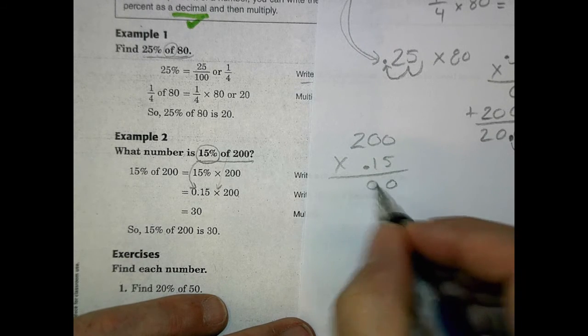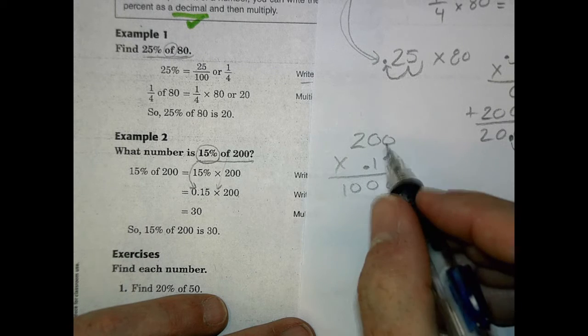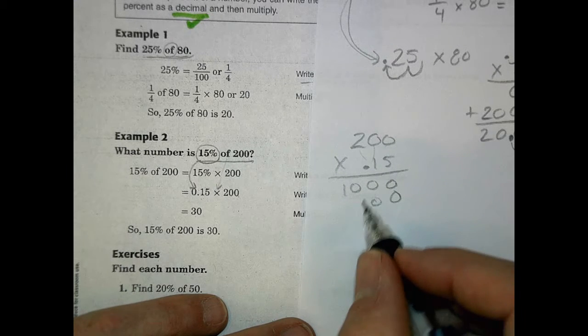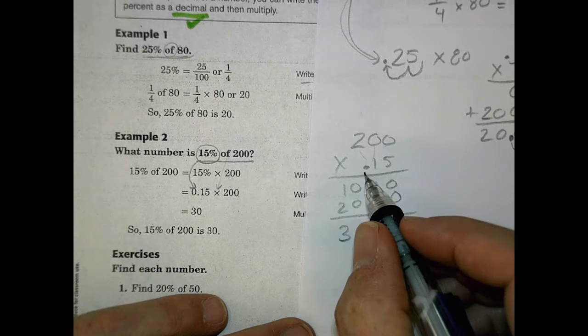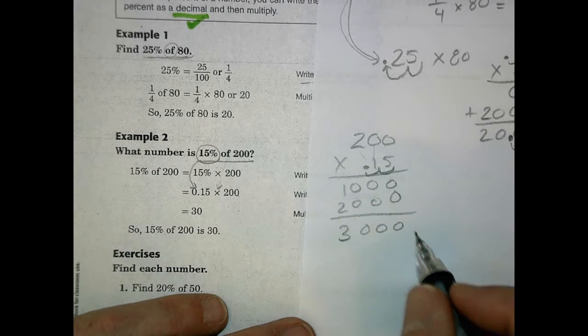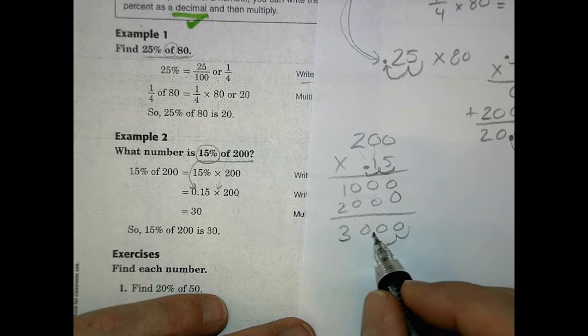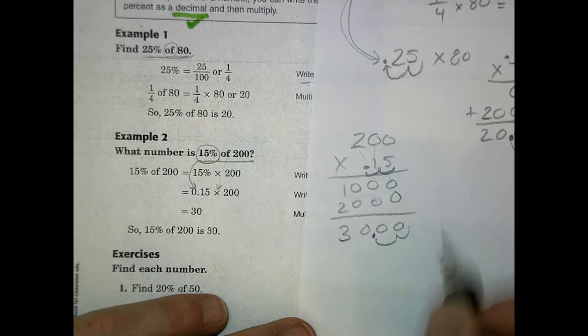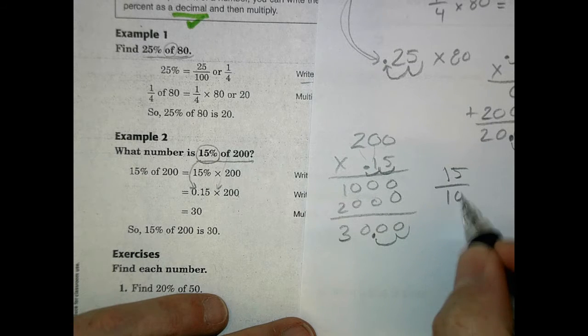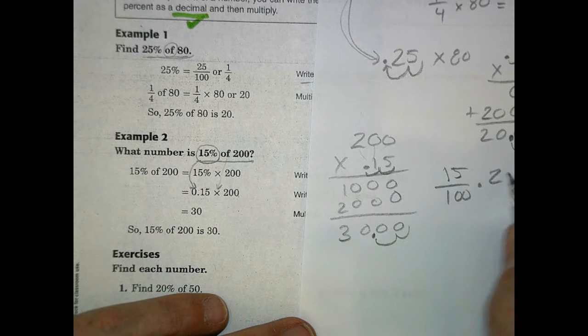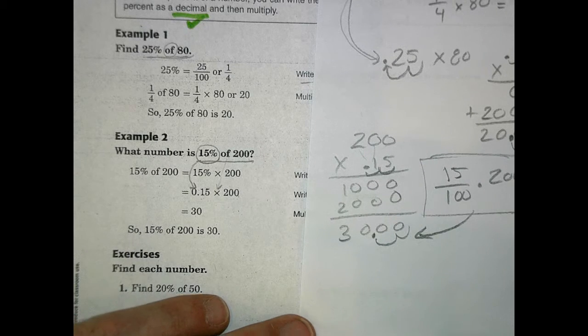So it's 0, 0, 10. Space holder. 0, 0, 1, 2, 0, 0, 2. We add those up, and we have 3. We have 2 behind the decimal here, so I need to move 2 spaces there for 30. So either way works. Could this be 15 out of 100? Yep, you could have done 15 out of 100 times 200 and multiply that out and you'll still end up with 30 when you're done.